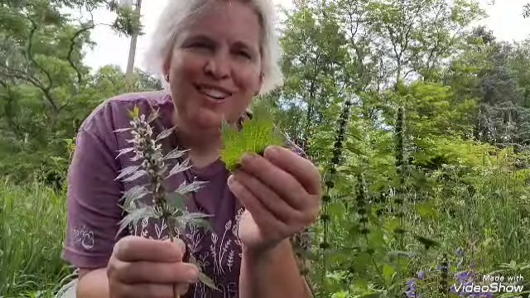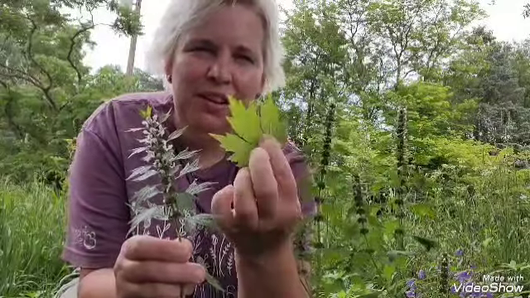Two other characteristics about the plant that you can look for. The flower is a very hairy flower. It's got a lot of little white hairs on it, and so it looks really fuzzy. And the other thing is on the leaf, the top part of the leaf is a dark color, a darker green, and then as you turn it over, the backside of the leaf is a pale color.